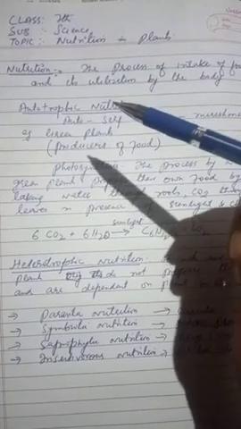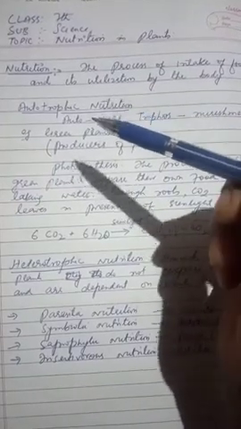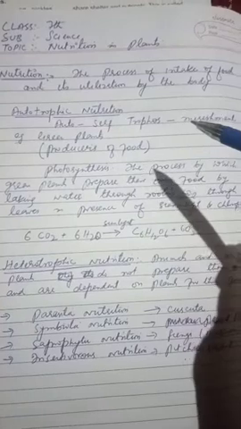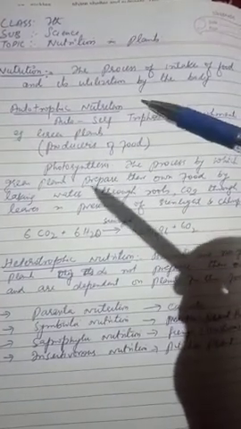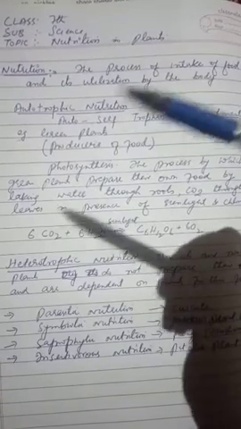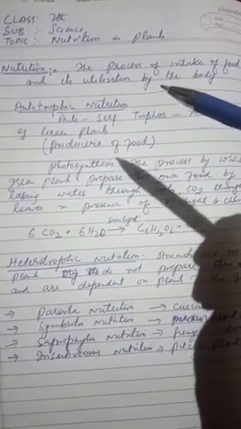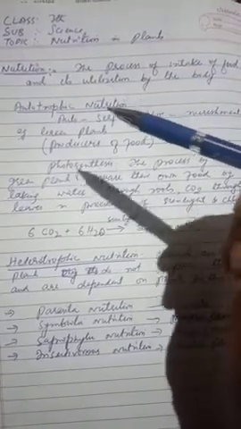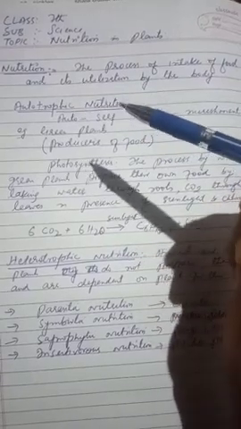So what is autotrophic nutrition? Auto means self and trophos means nourishment. That means self nourishment, which prepares their own food. So we see green plants prepare their own food. Therefore they are autotrophs. They have an autotrophic mode of nutrition.